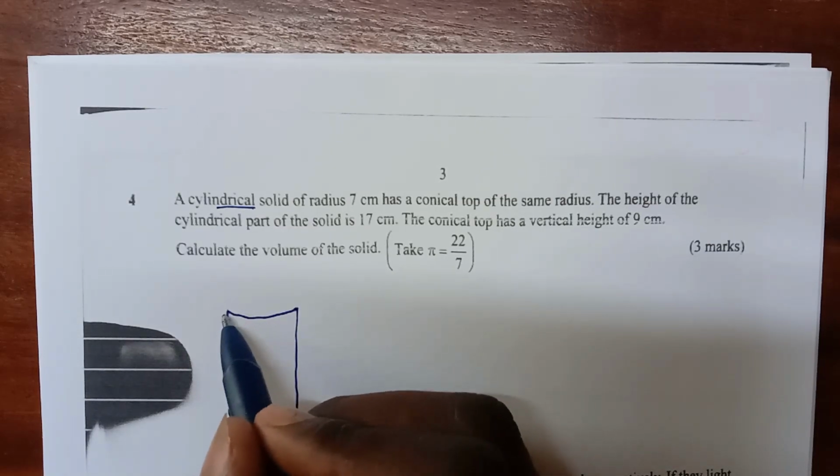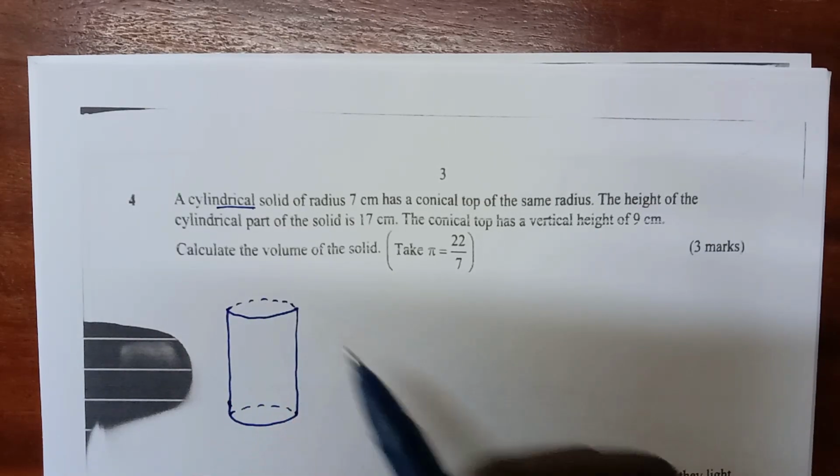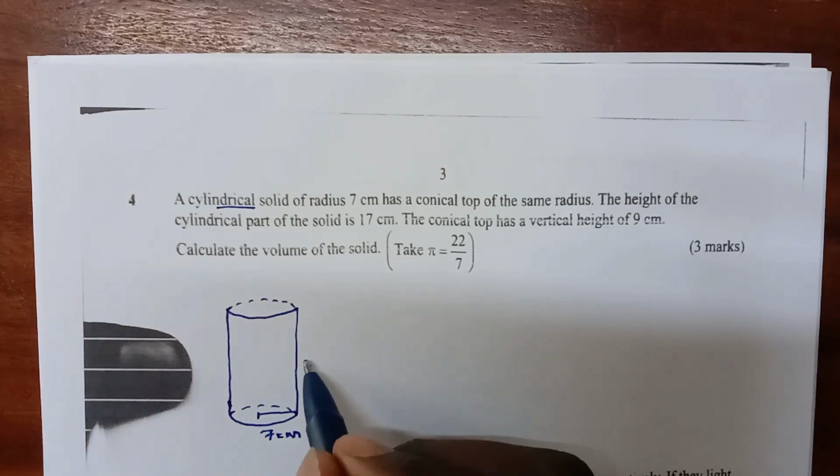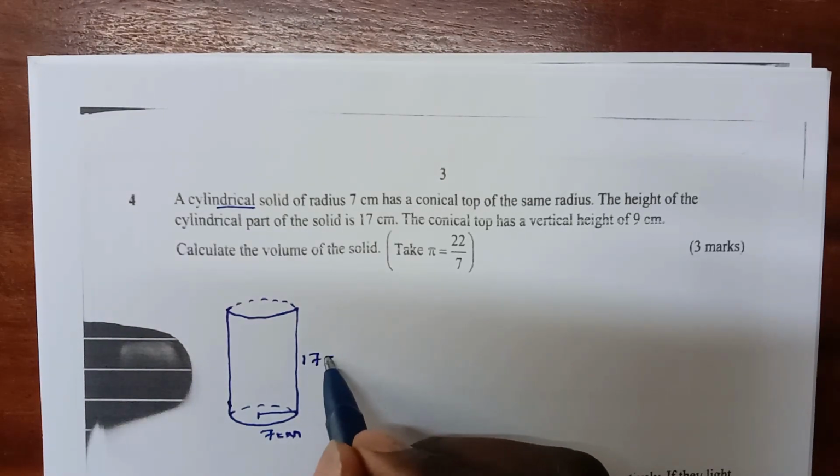A cylindrical solid, very good sketch. It has a radius of 7 centimeters. Then it has a height of 17 centimeters.